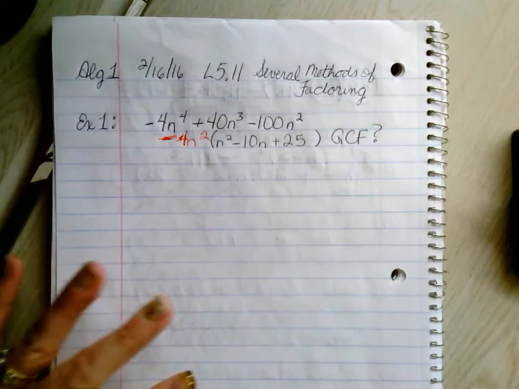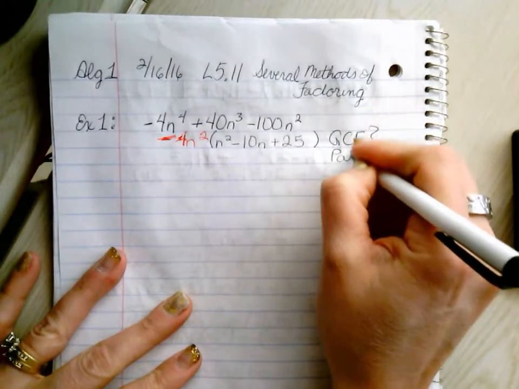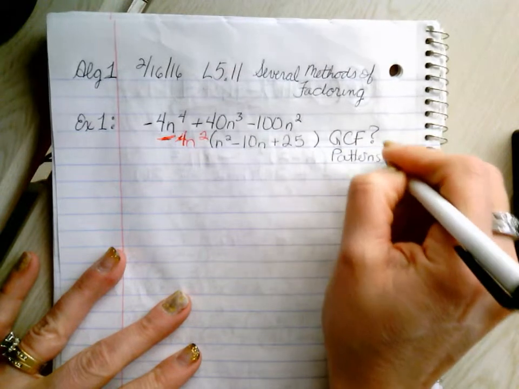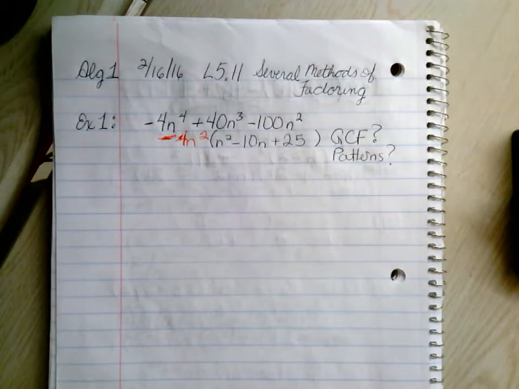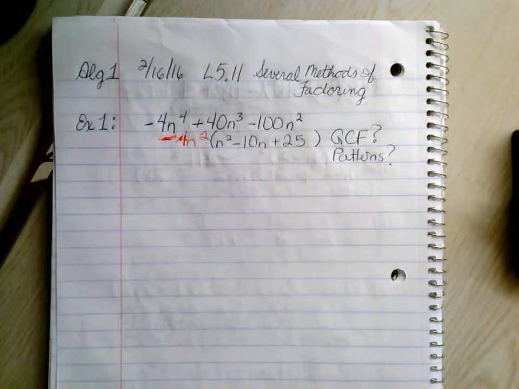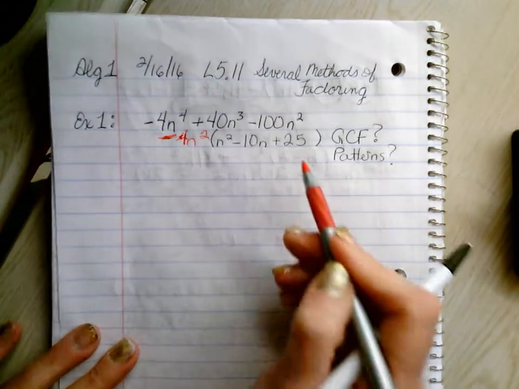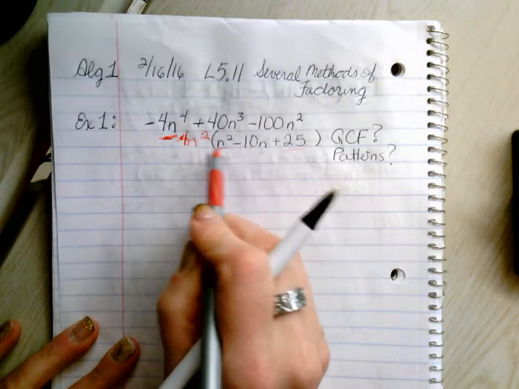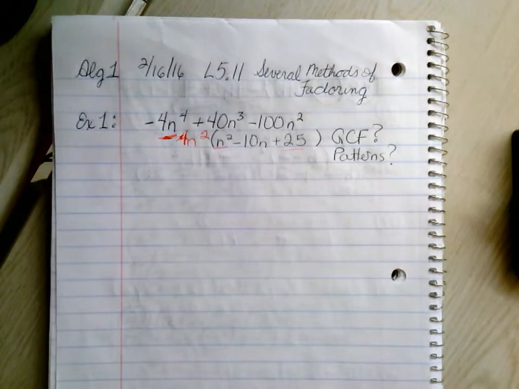Then the next few items are patterns. I'm not writing it the way they have it, but are there any patterns? Is this the difference of two squares? No, it is not, but this is a perfect square and that is a perfect square, which leads me to the possibility of it being a perfect square trinomial.